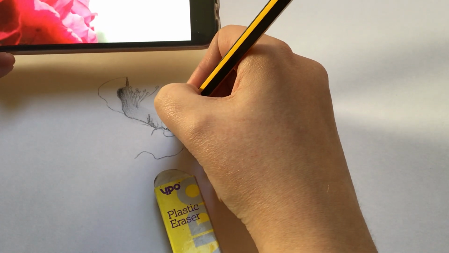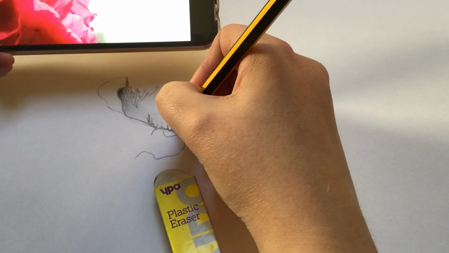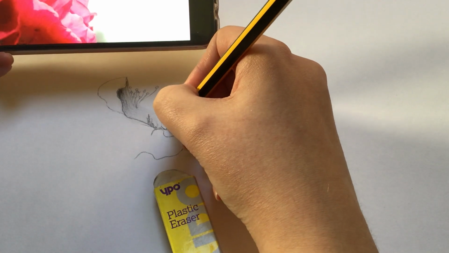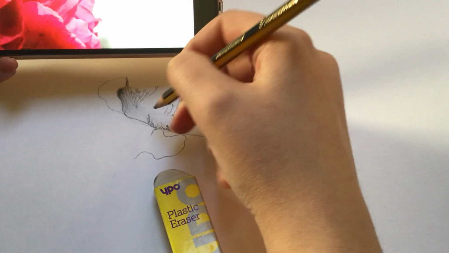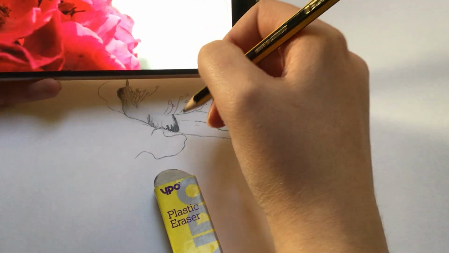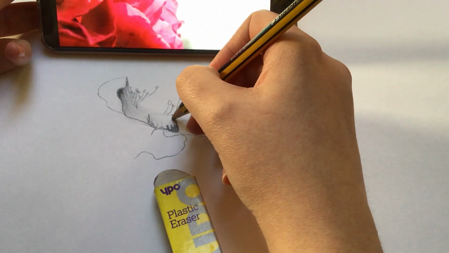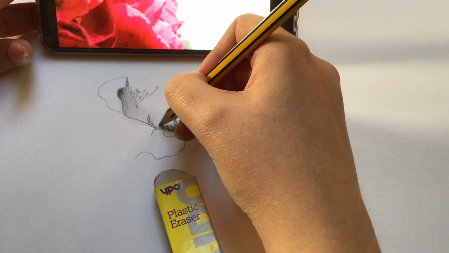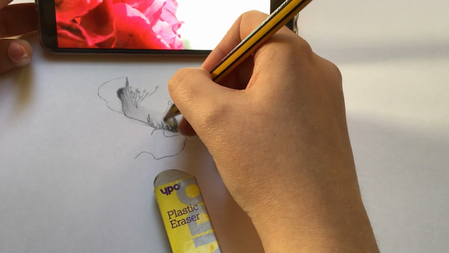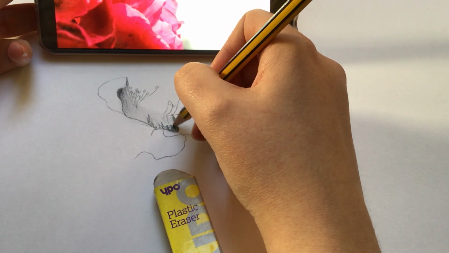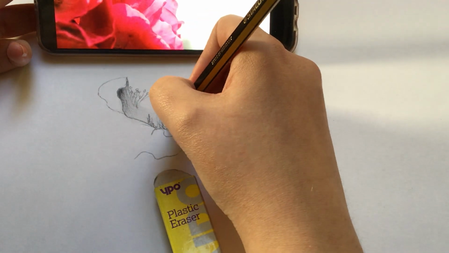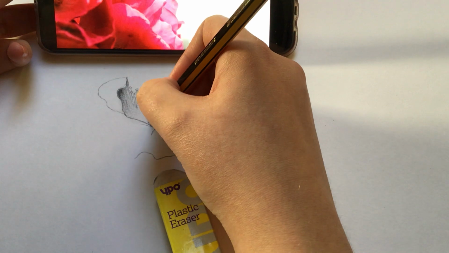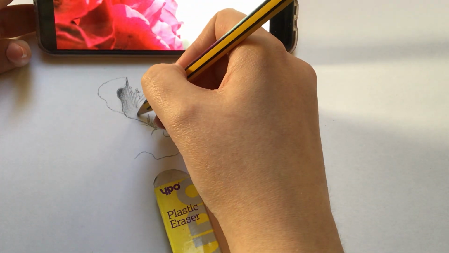Now just applying that pressure really builds up those darker tones, and you can see I've kept to the direction in which my leaf is actually forming. Okay, now I can add lots of little strokes as well, and that's still adding my texture in, but because I'm releasing my pressure, I'm getting sort of mid-tones on there.